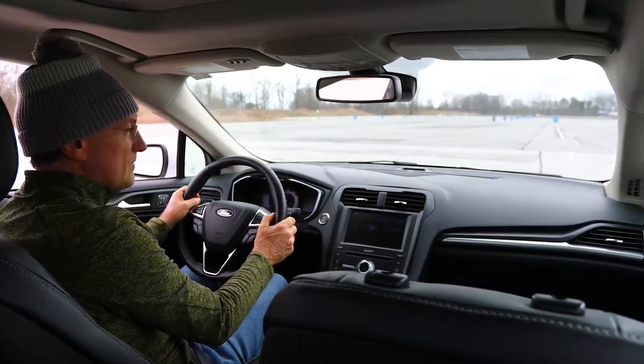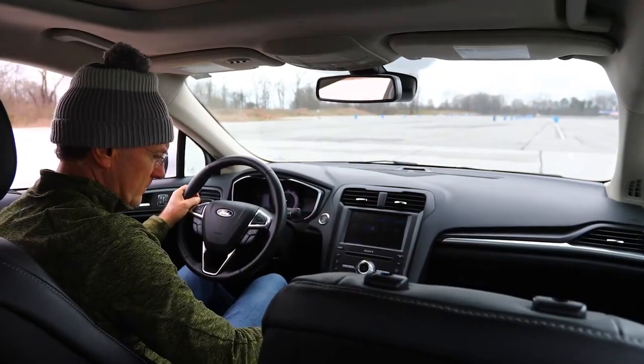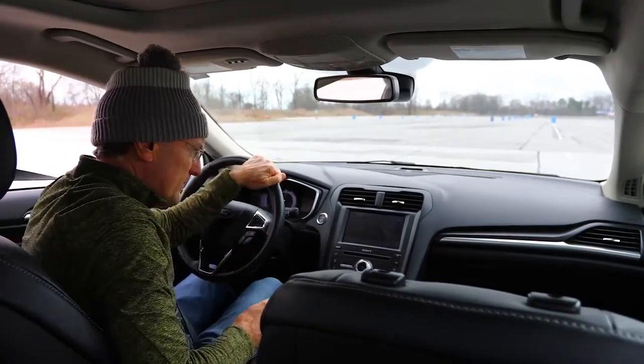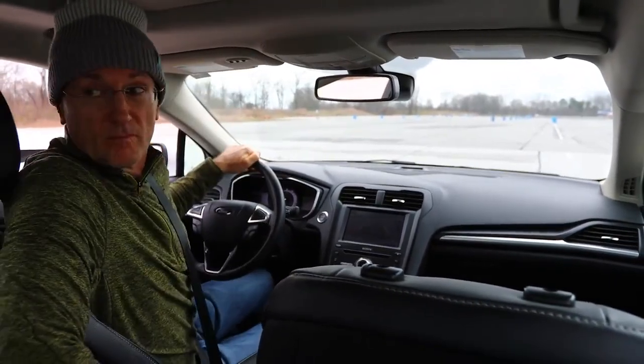While using a backup camera, a driver should do multiple checks during the backup process and should never back up their vehicle with only the use of the rear view camera.